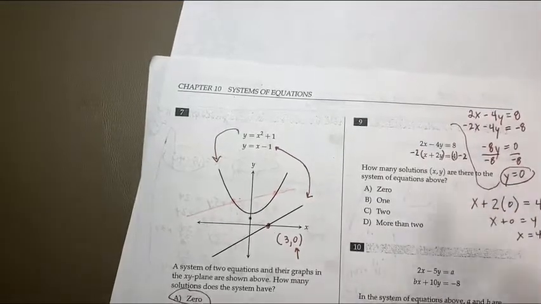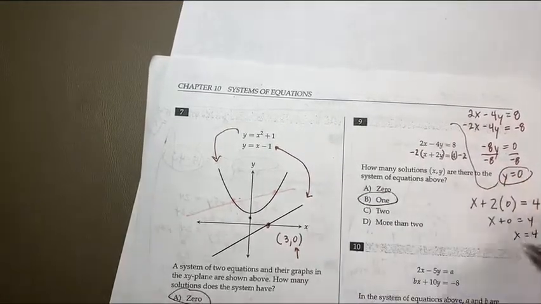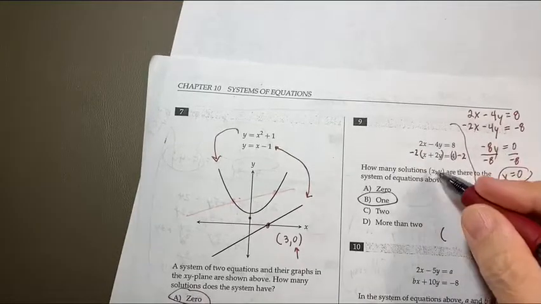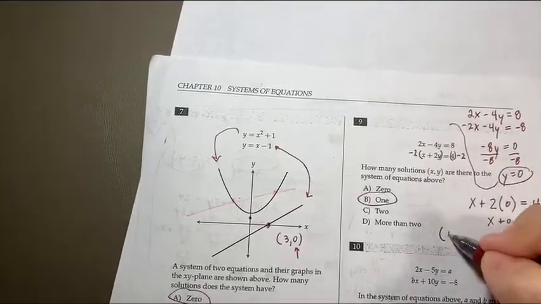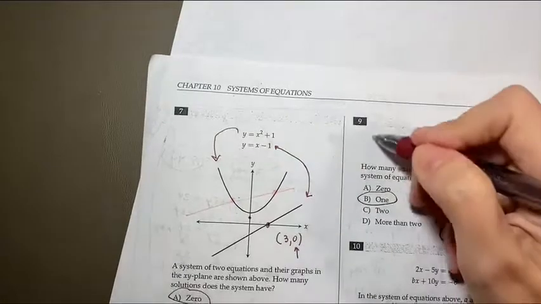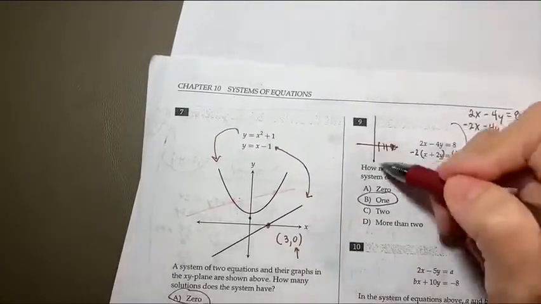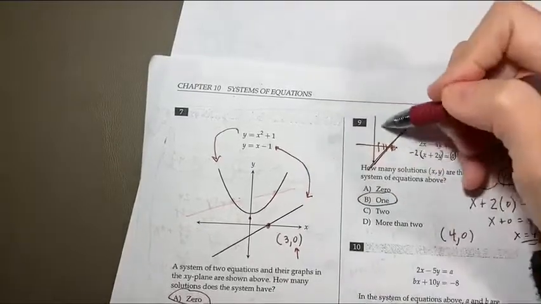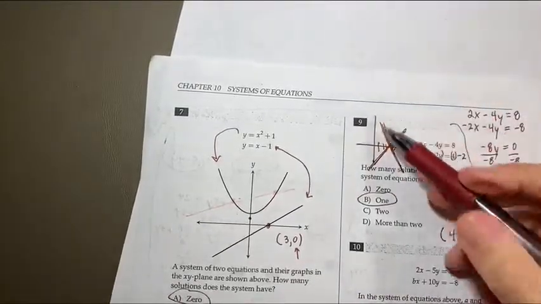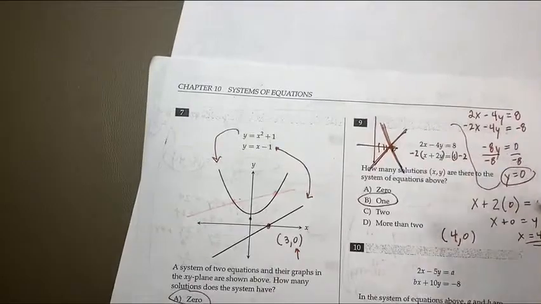So I end up getting one answer, and the system of equations, they meet at the coordinate (4, 0). So that would be on your coordinate plane at (4, 0). So it's very obvious that 2 lines could meet at that coordinate. One with a positive slope or a negative slope, they can meet at that coordinate.